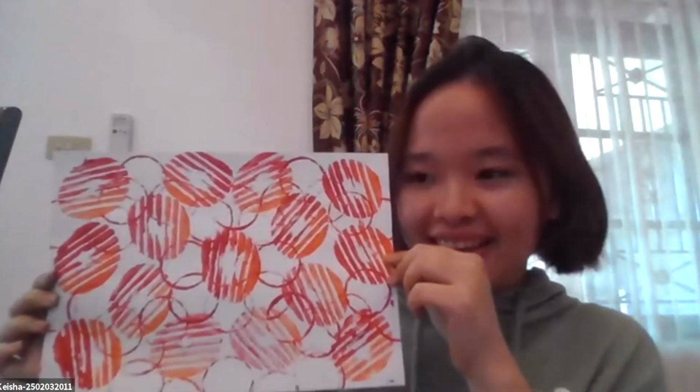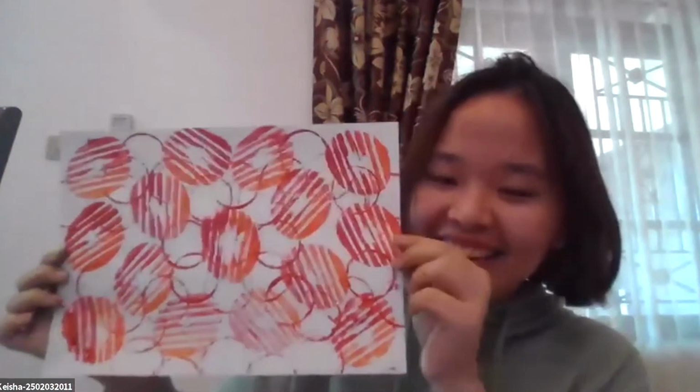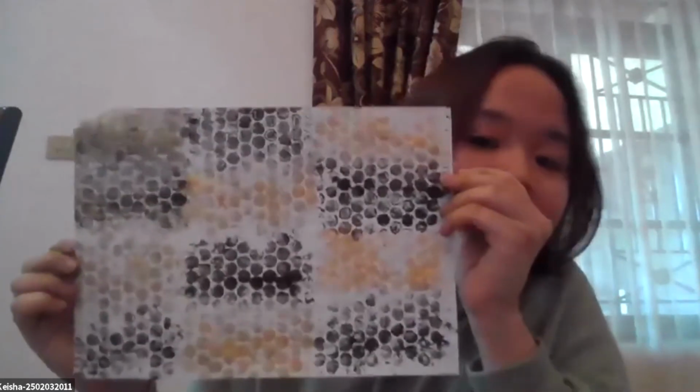Hi, Miss. This is the first one, Miss. Oh, that's your pattern. Yeah, it's abstract. I don't want it to look lonely. The second one I use this. Can you see it, Miss? Yes, I can see it. Both of them are abstract.